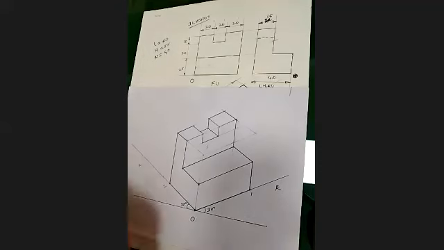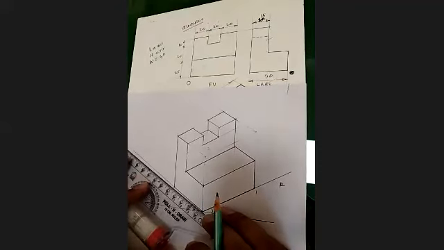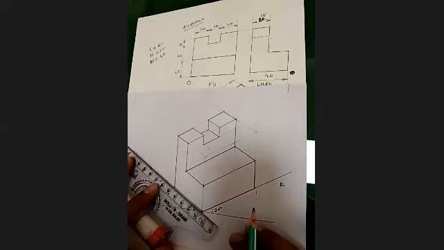Some of the dimensions, I will be explaining here.